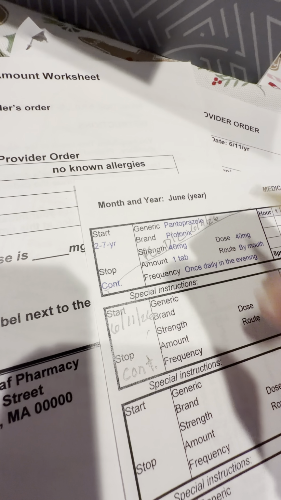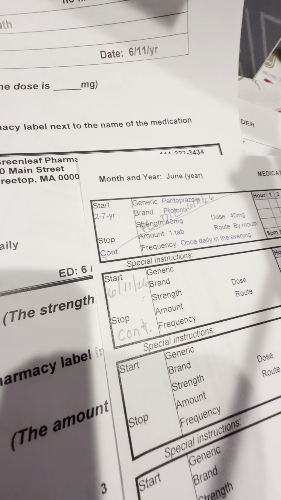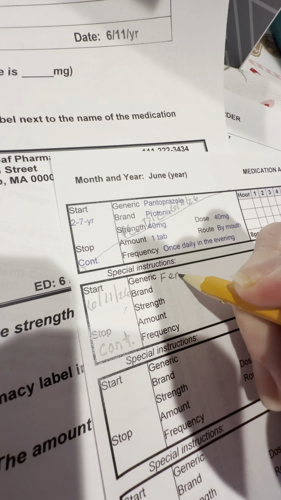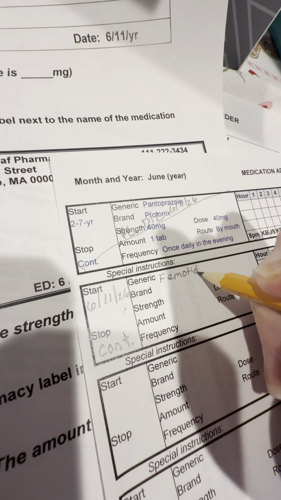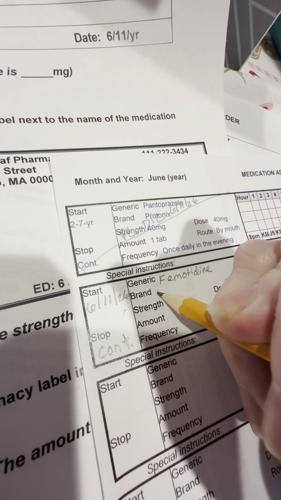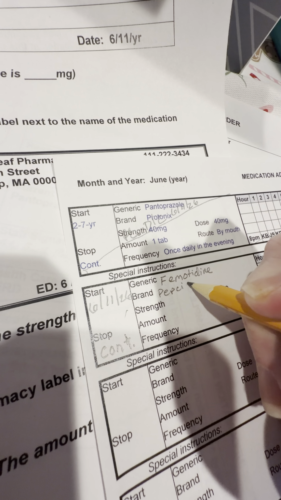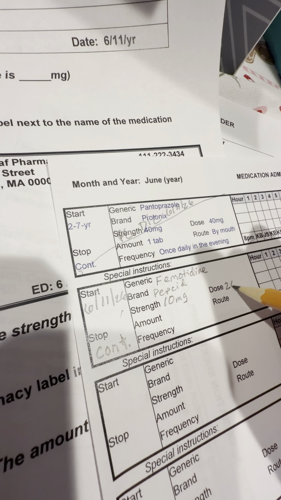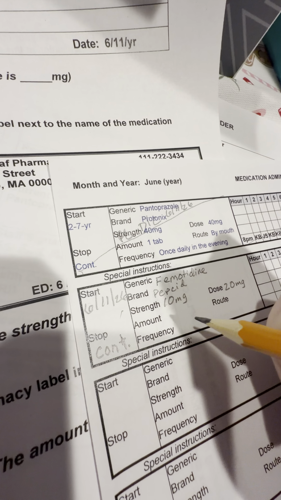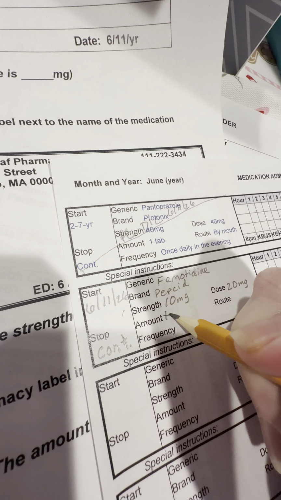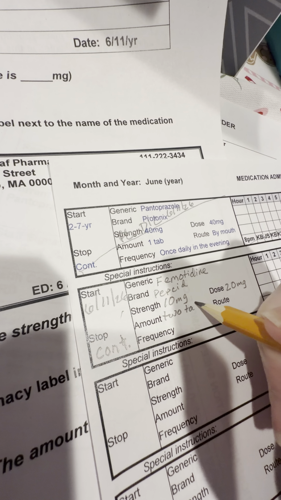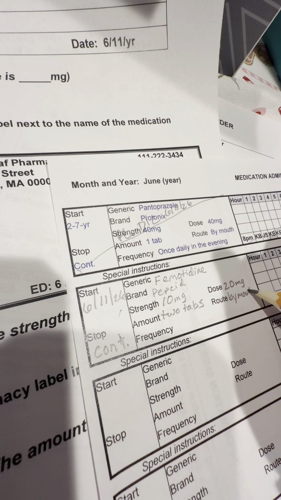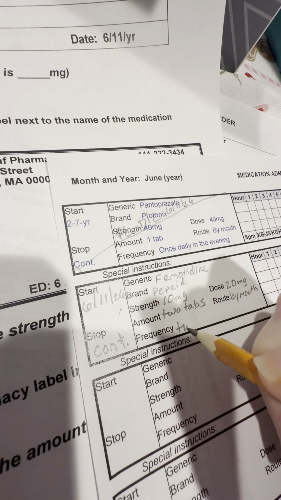All right, so then the generic name, famotidine, and the brand name is Pepcid. The strength is 10 milligrams. The dose is 20 milligrams. Remember, the doctor orders the dose. The amount is TWO tabs. The route is by mouth. The frequency is twice a day.